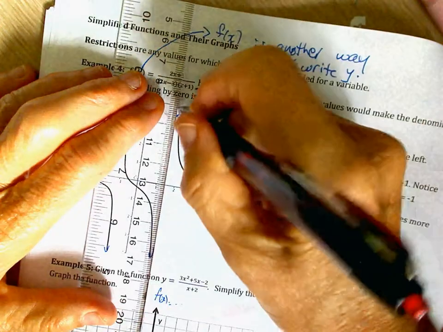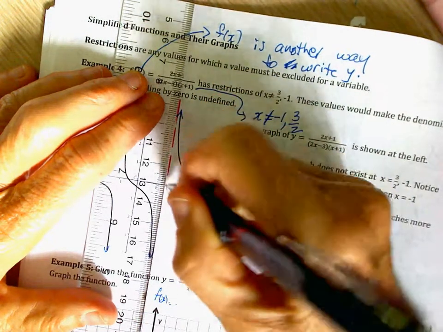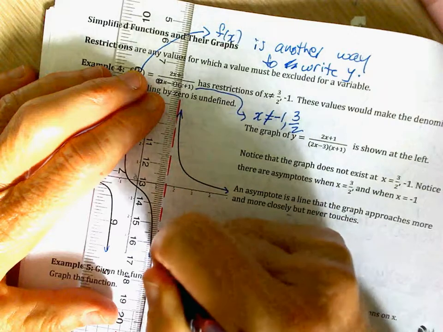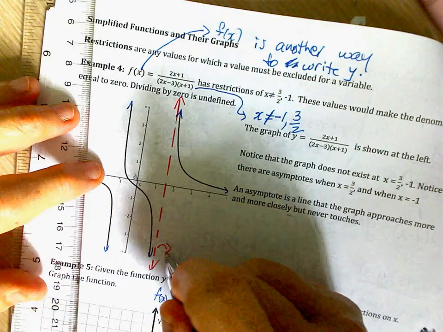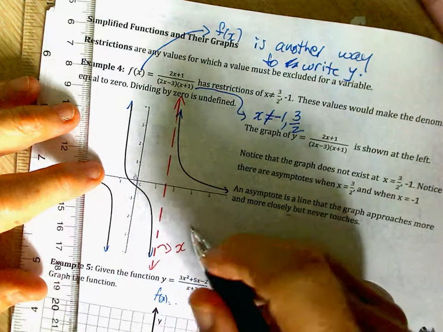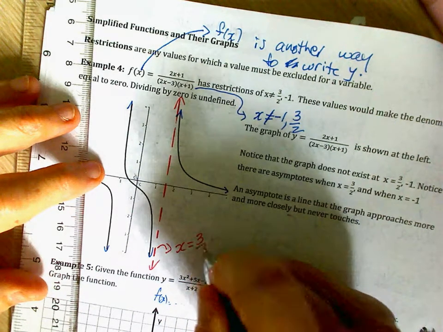This dashed line represents an asymptote. This line is x equals 3 over 2. So this is called an asymptote.